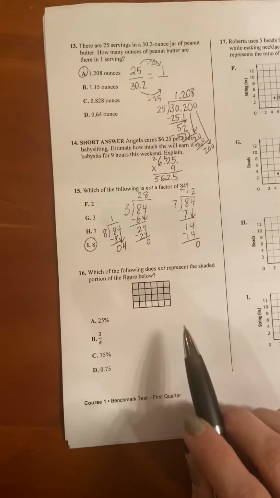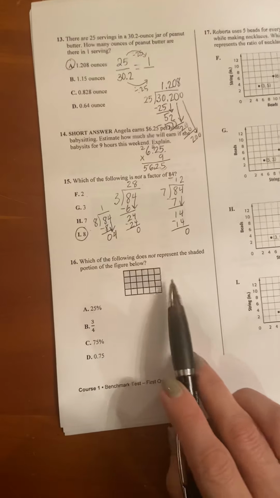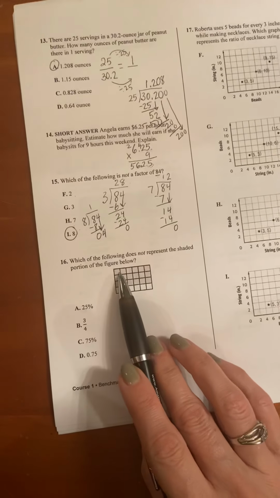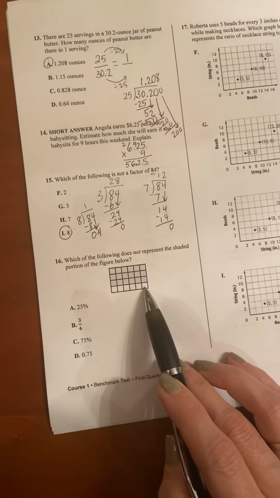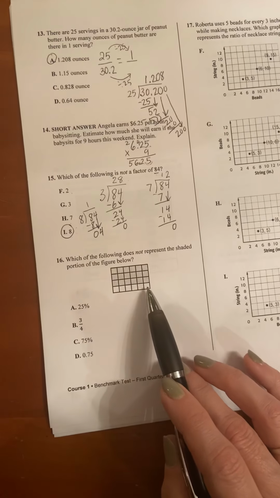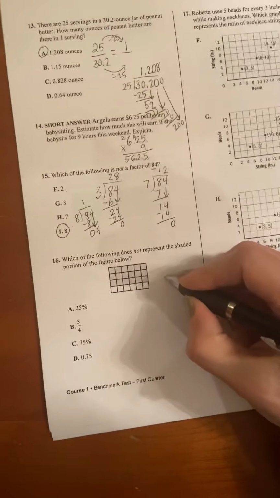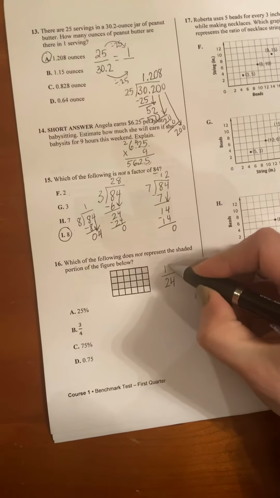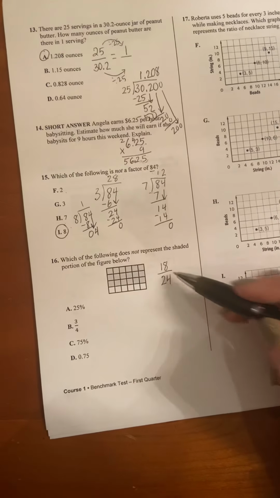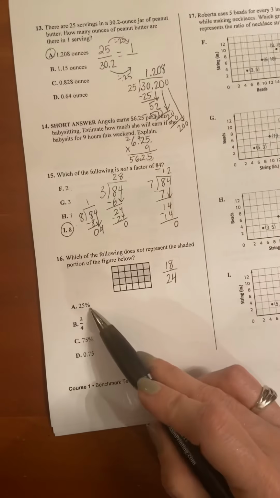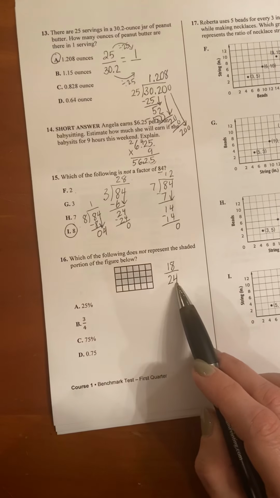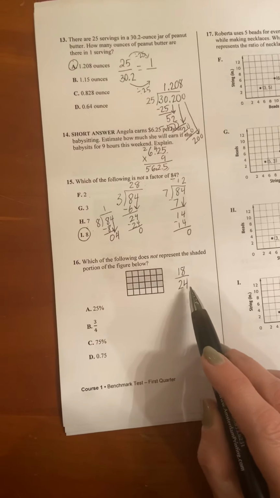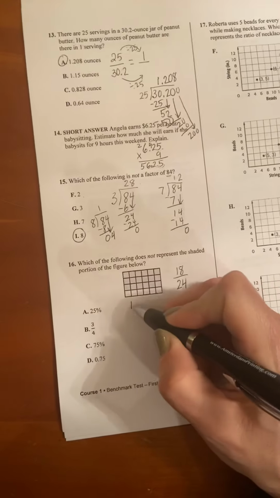Number 16 says, which of the following does not represent the shaded portion? Well, the first thing you need to do is look at this and figure out what fraction is shaded. There are 6 boxes across, 4 boxes down, so this is a 6 by 4 array. That means that there are 24 boxes in all, and 3 times 6 of them are shaded, so that's 18. So this is 18/24. Now you need to look at the rest of these choices and decide which one does not represent 18/24, so which one is not equivalent.